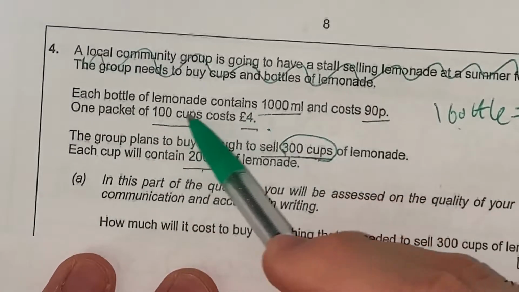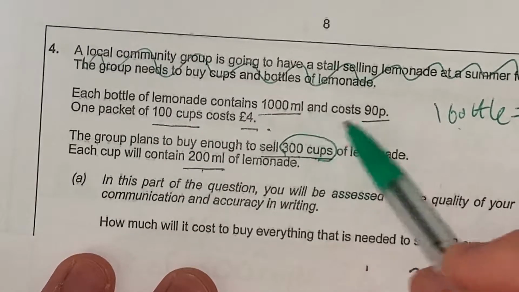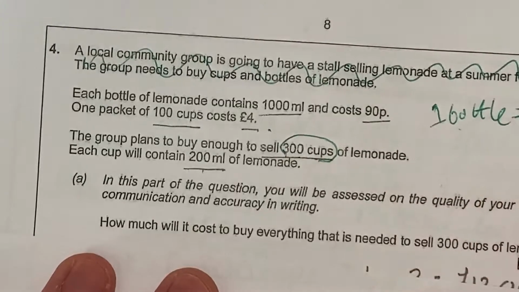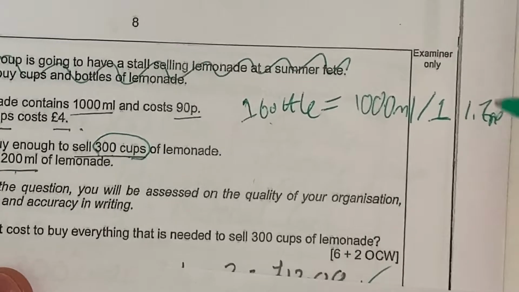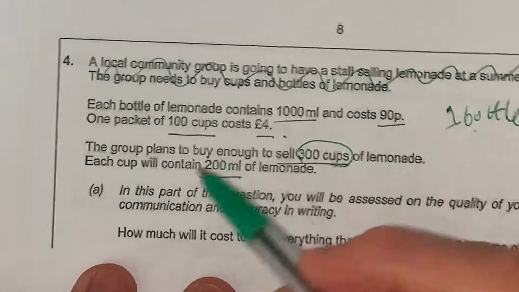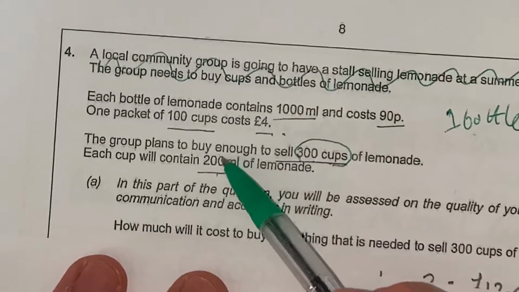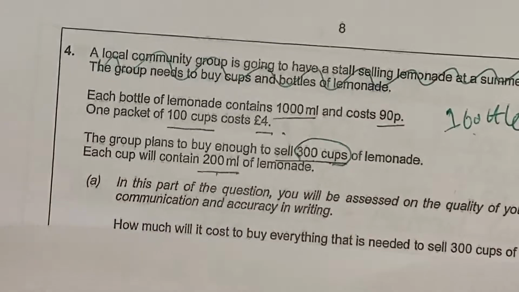Each bottle of lemonade contains 1,000 ml, and it costs 90p. So I've just rewritten it as 1 bottle equals 1000 ml, or you could write it is equal to 1 litre. Okay, just written that there as well, 1 litre. They're the same things.